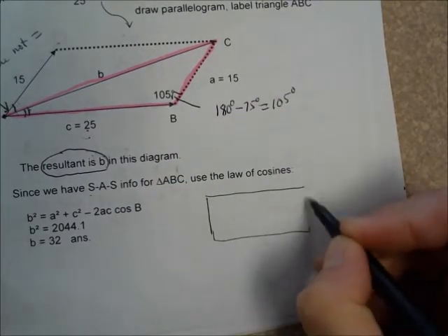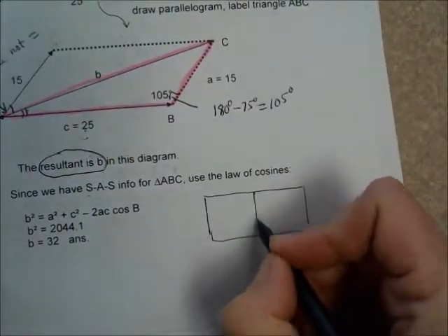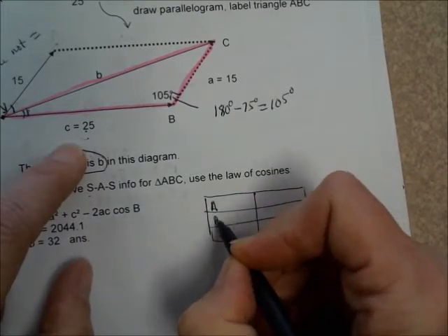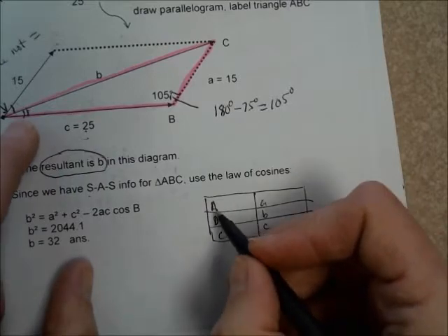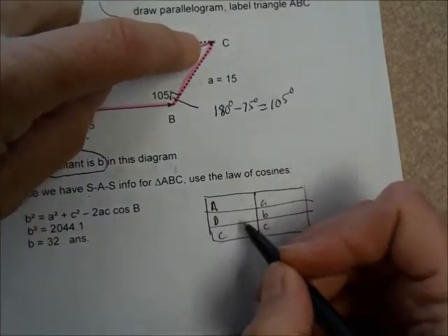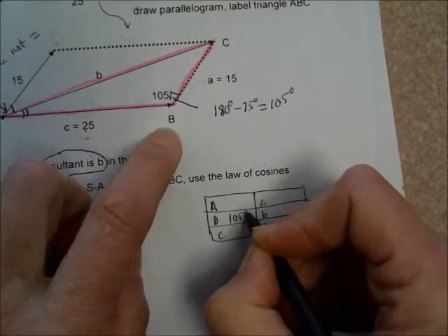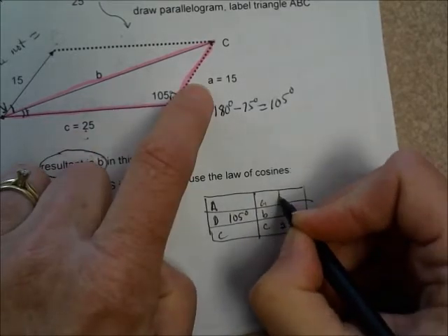I usually put A, B, and C on these triangles and label the sides A, B, and C, and then figure out which law I want to use. So we have our ABC chart like we've been filling out, and we have capital A, which we don't know. We don't know capital C, but we do know capital B. Angle B is 105 degrees. We know little c is 25. We know little a is 15.